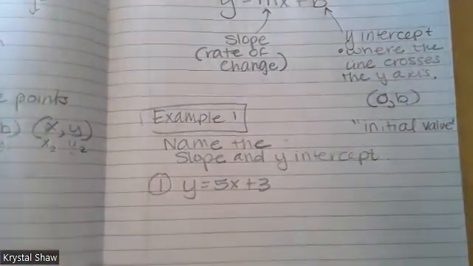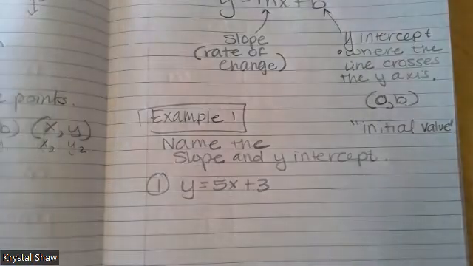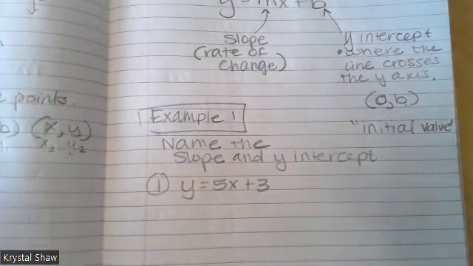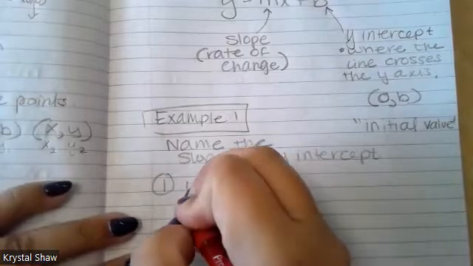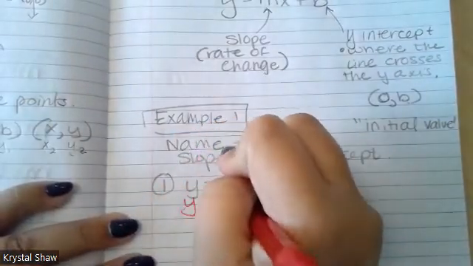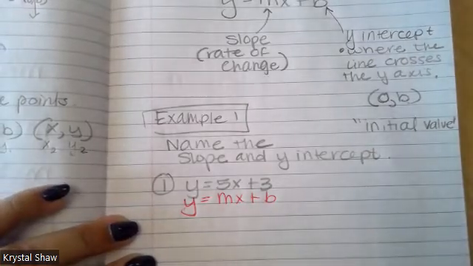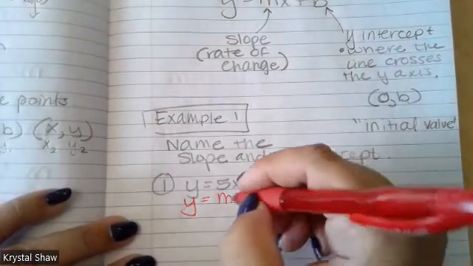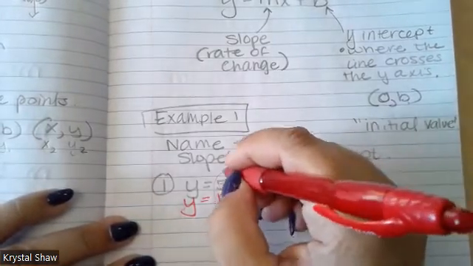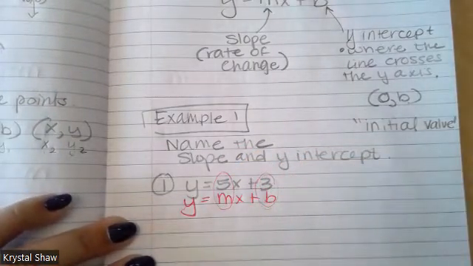One of the things that I personally find helpful sometimes is to write out slope-intercept form to start from. So that's y equals mx plus b. Now that I've written them side by side, I can easily see that my m and my 5 line up together, and my b and my 3 line up together.